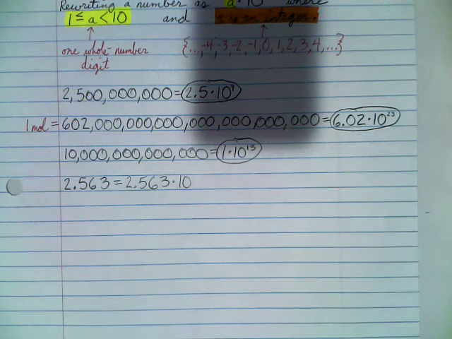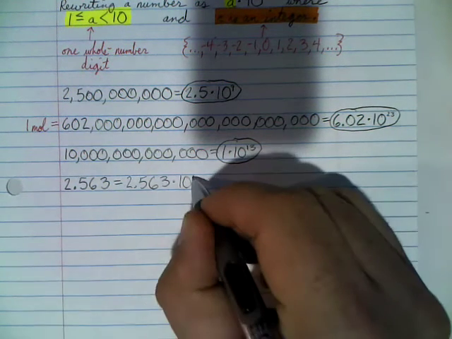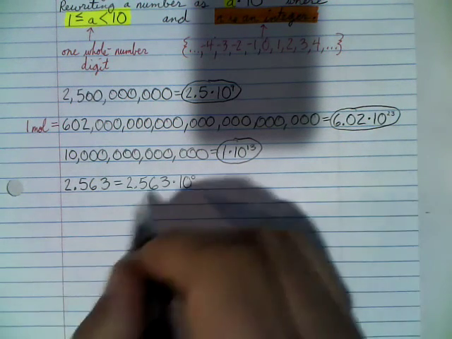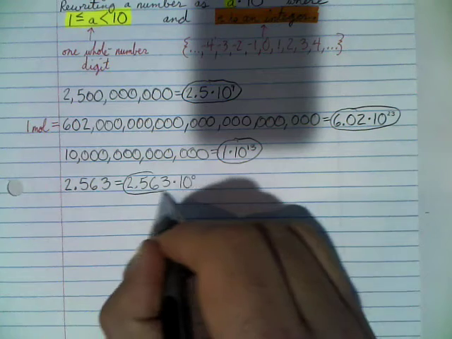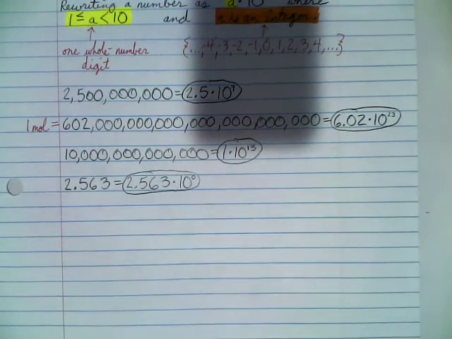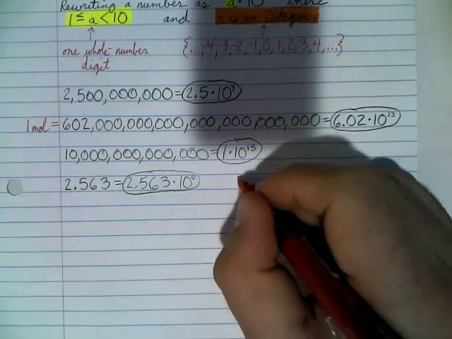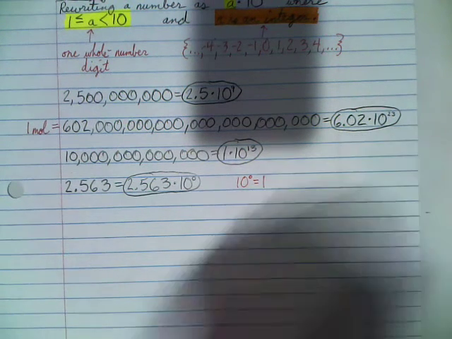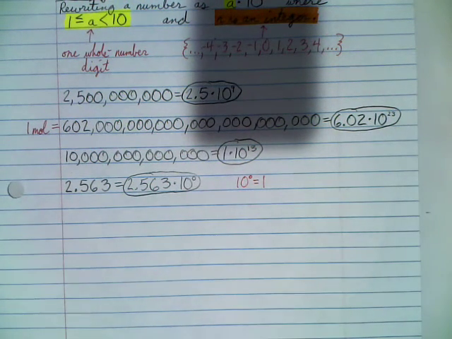So remember, every time we use a power of 10, we are going to move the decimal. So ask yourself, how many times do you want to move the decimal here? Well, we don't want to move it at all. We want to move it 0 times. And so this would become 2.563 times 10 to the 0 power, because remember that 10 to the power of 0 really equals 1. So we're really just multiplying this number by 1.